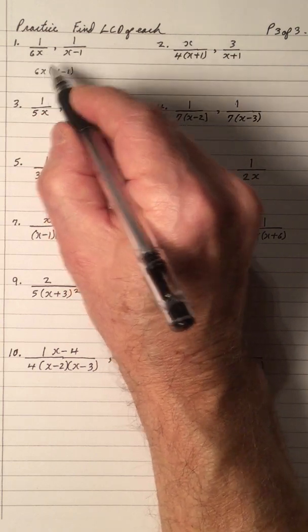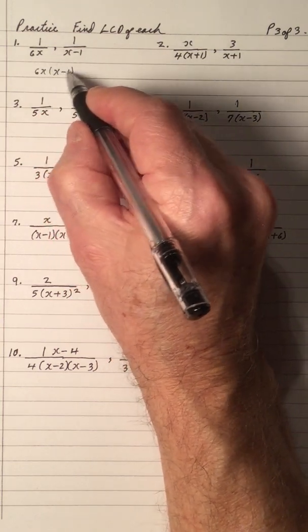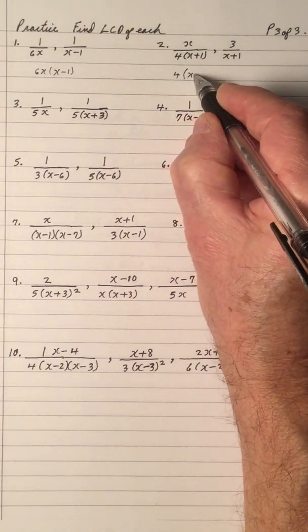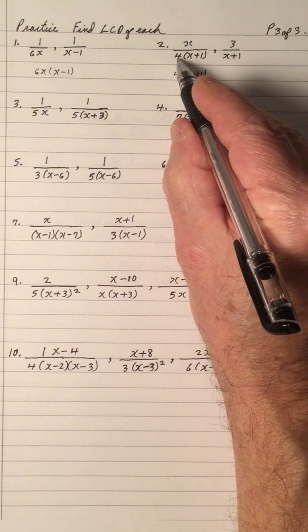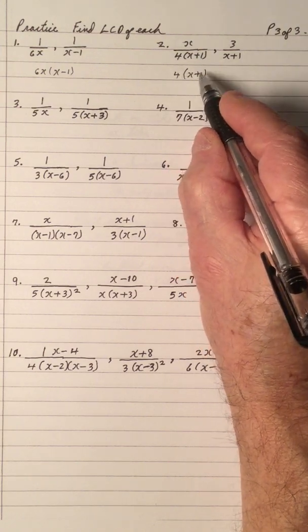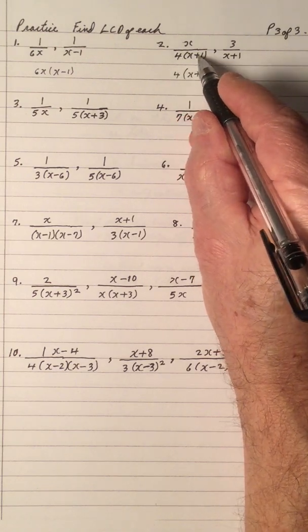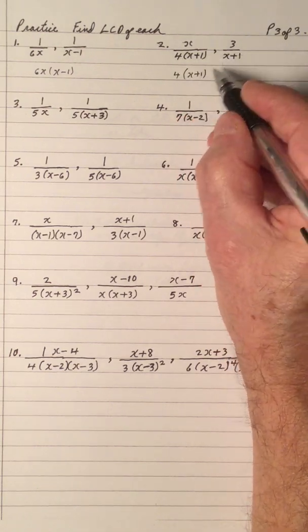6x is right here. X minus 1 is right here. So there's the LCD. I have to have the 4. I have to have the x plus 1. So that denominator has to be here. So what's in this denominator that's not here? Nothing. This is the LCD for both of them because x plus 1 is already there.